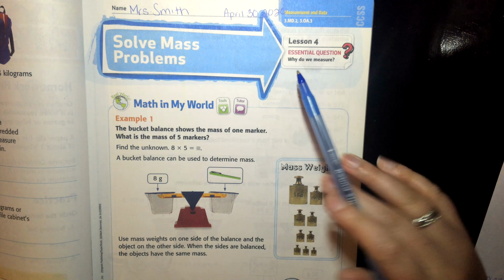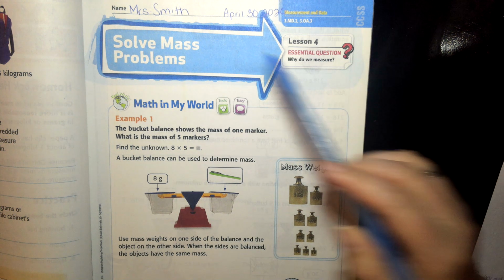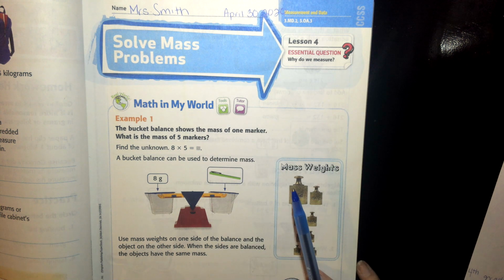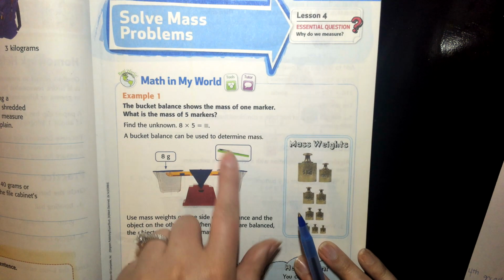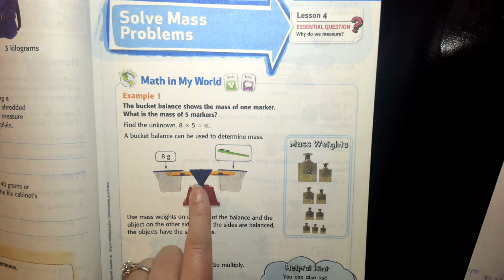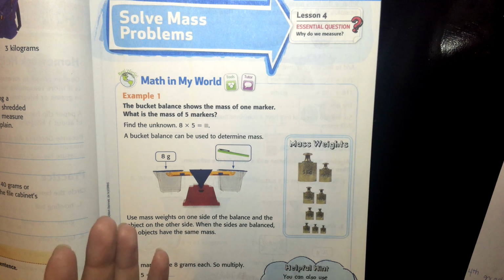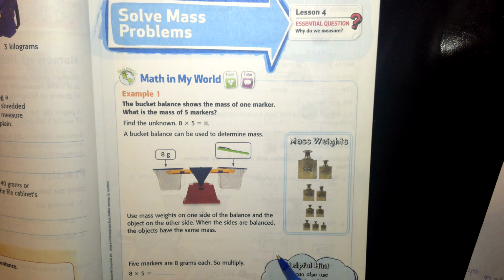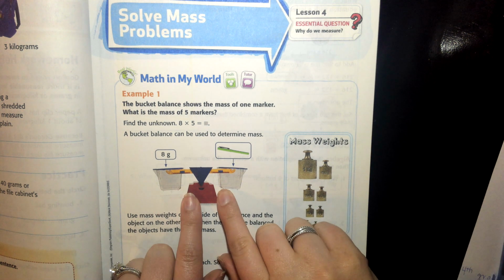Today's lesson comes from chapter 11, lesson number 4, and it's called Solve Math Problems. Today we're going to be talking about how to solve math problems using numbers, a balance scale, and symbols for the unknown. If you haven't had a chance to watch the video that I posted about another teacher talking about the balance bucket scale, you're going to want to pause this video and go back and watch that now. If you've already watched that video, then you can go ahead and continue watching this one because you're in the right place.